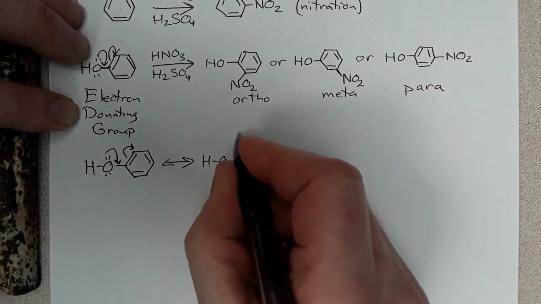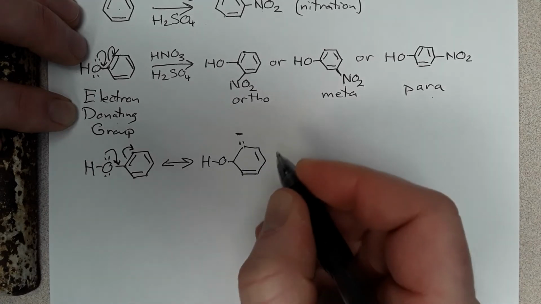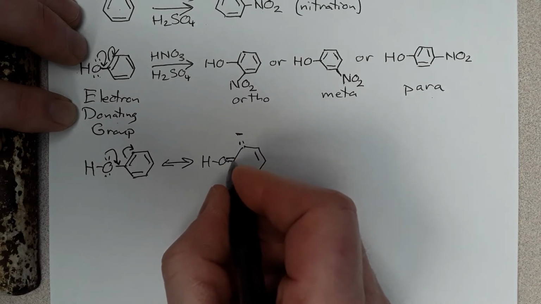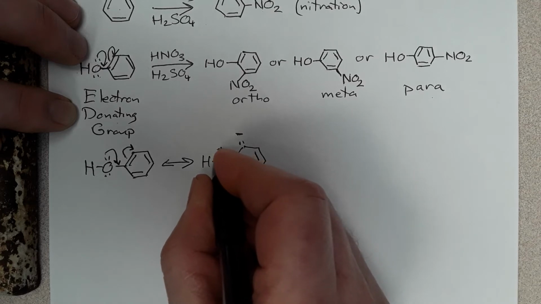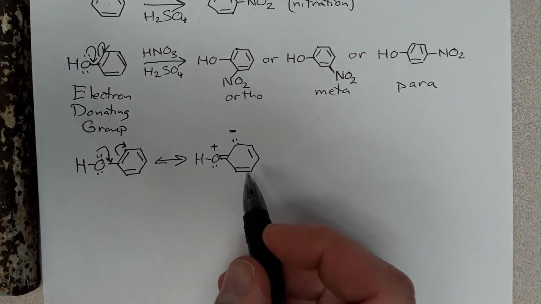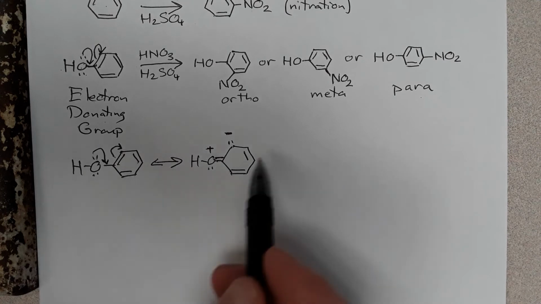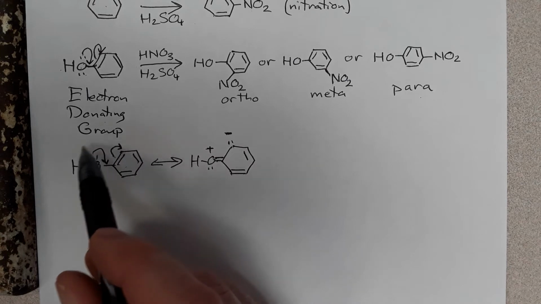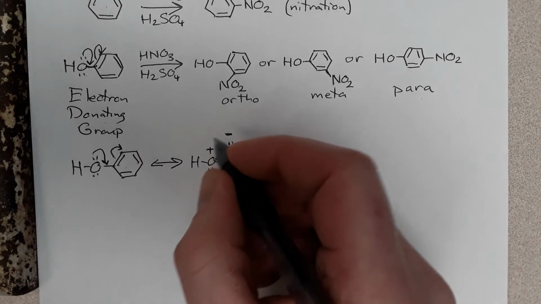we now have a lone pair and a negative charge up here. This bond and this bond are the same, and now we have a double bond here in between the oxygen and the carbon of the ring, and we have a positive charge there. And one way to check to make sure your charges make sense is that the total charge before you draw resonance structures has to be the same as the total charge after you draw resonance structures, right? So this is zero charge and this is plus and minus, and they cancel each other out, so this has a net zero charge as well.